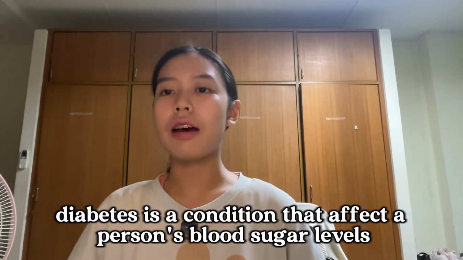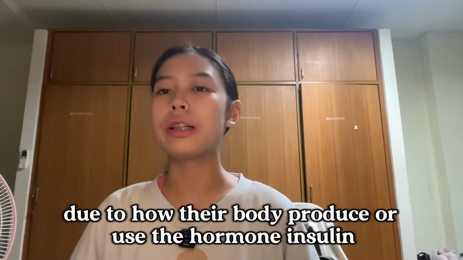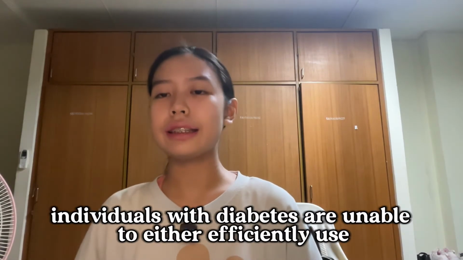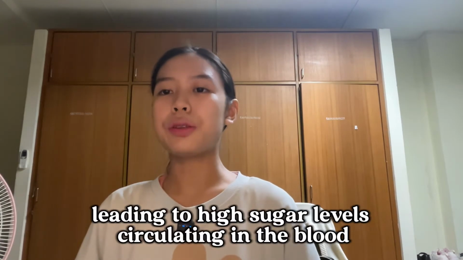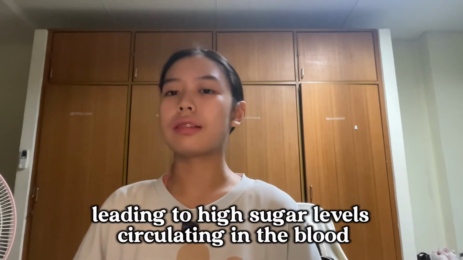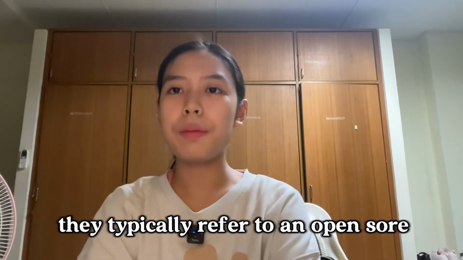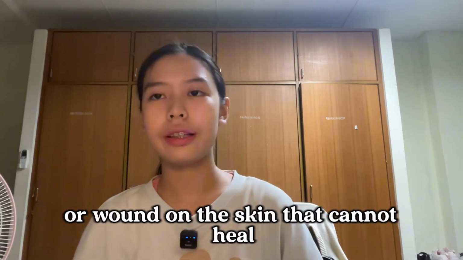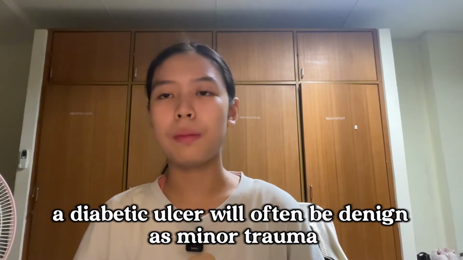Diabetes is a condition that affects a person's blood sugar level due to how their body produces or uses the hormone insulin. Individuals with diabetes are unable to either efficiently use or produce sufficient insulin, leading to high sugar levels circulating in the blood. Diabetes ulcers are a potential complication of diabetes. They typically refer to an open sore or wound on the skin that cannot heal.